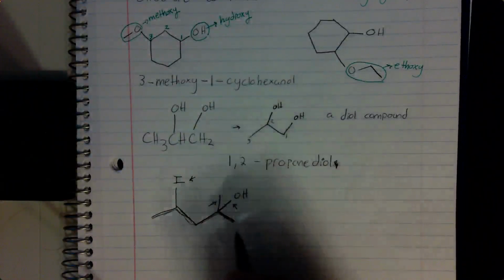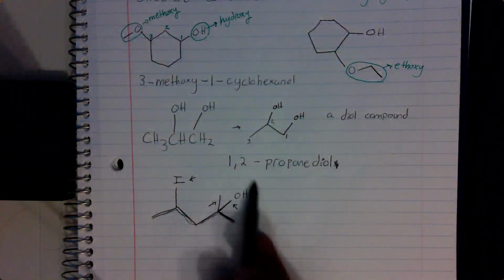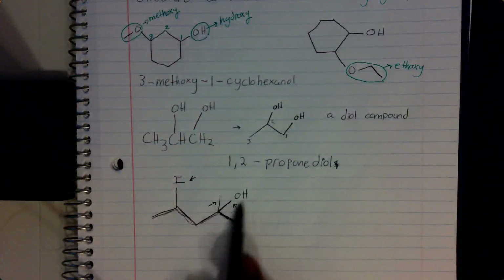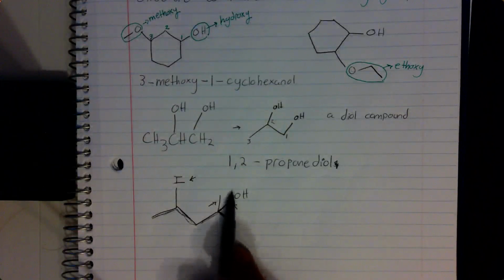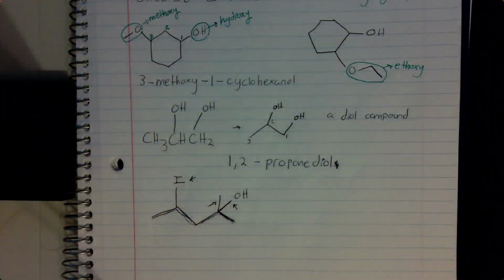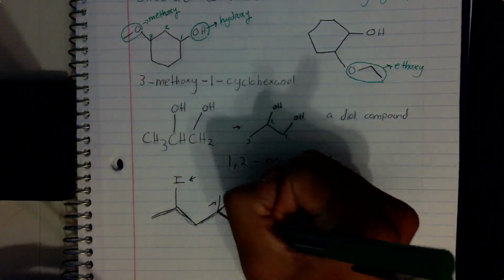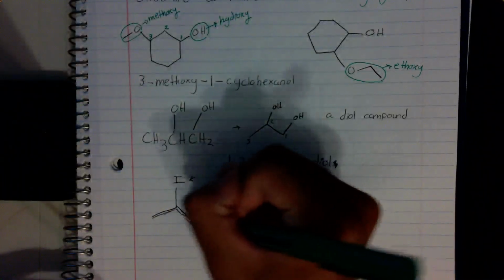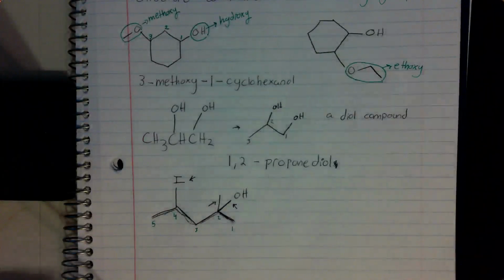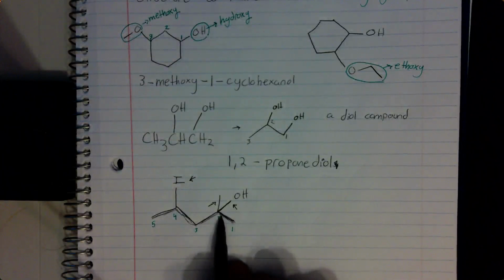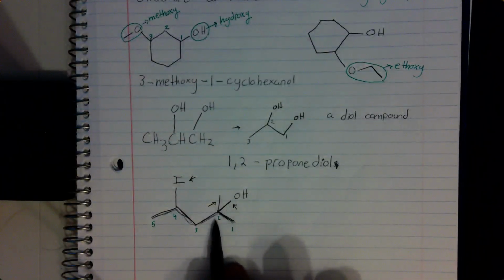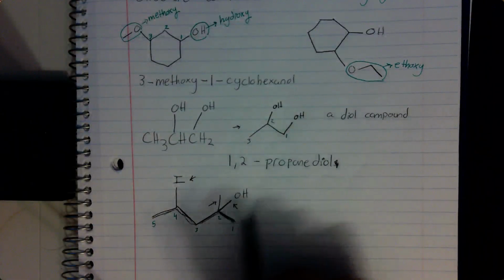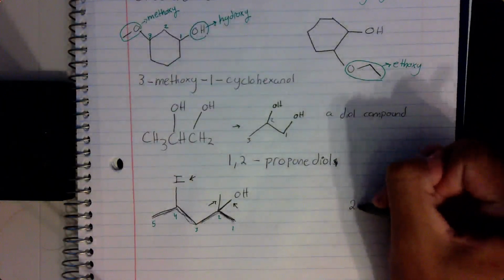So if I start numbering it to where I give the hydroxy group the first priority, because this is the first thing that I need to start numbering to. Alcohols are the most important in our chain. I'm going to go ahead and number this. We have it just like this. So we have a pentane. In fact, we have a 2-pentanol. 2-pentanol is going to be our parent, okay? 2-pentanol.